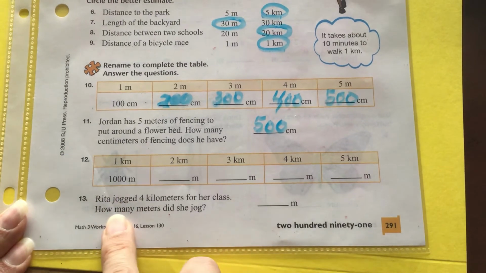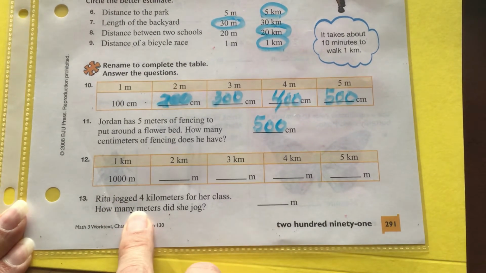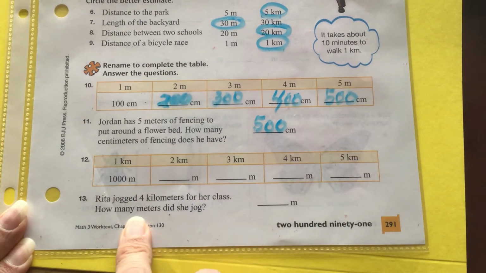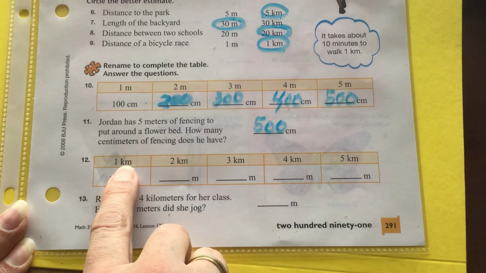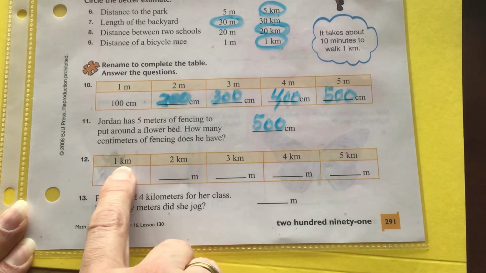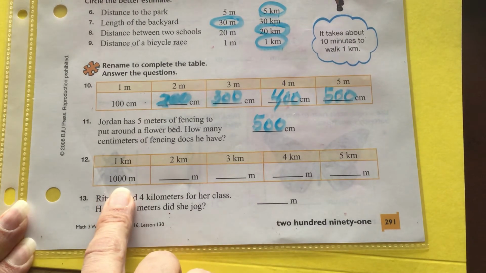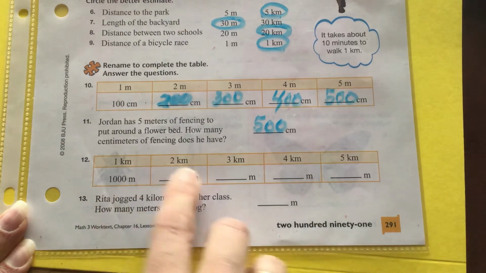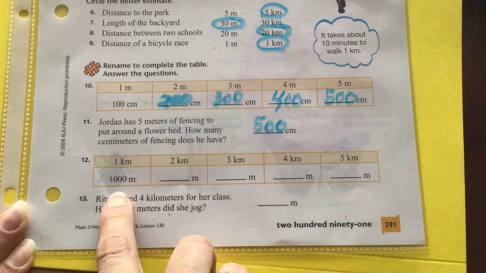We're going to try to figure out how far Rita jogged. So let's complete the chart and it'll help us find the answer. Here, we're changing kilometers into meters. And we know 1 kilometer equals 1,000 meters. So we're counting by 1,000s. We're multiplying. Here we'll multiply 2 times 1,000.